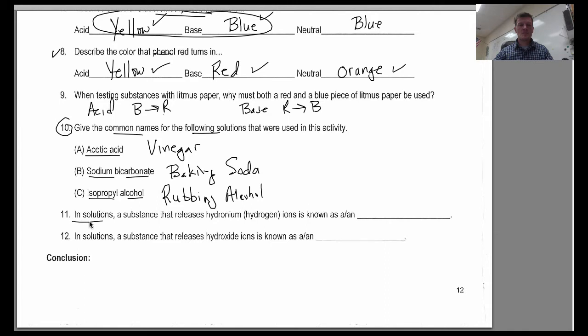All right, it says here, in solutions, a substance that releases hydronium or hydrogen ions is an acid. And we will talk about that in class. Anything that is going to release H plus ions, or actually when it's with water, H3O plus, these are the hydrogen ions.